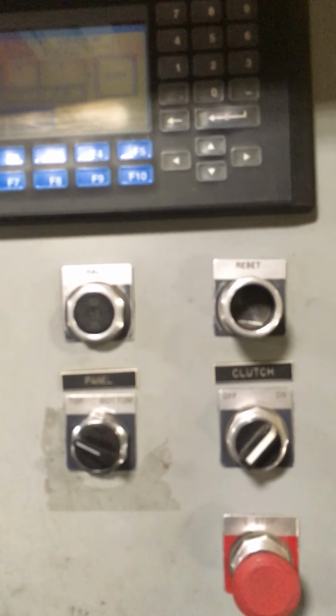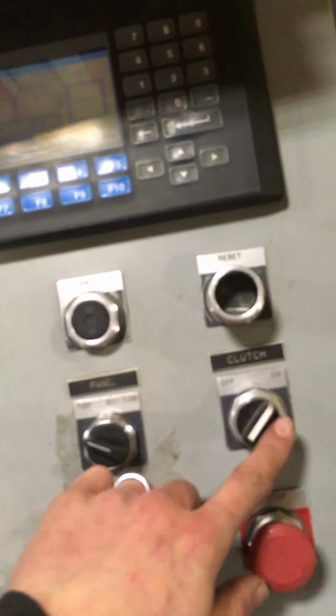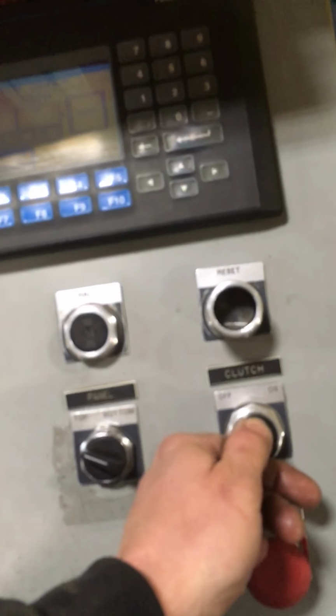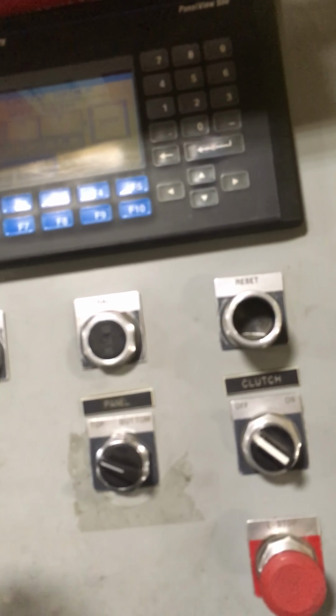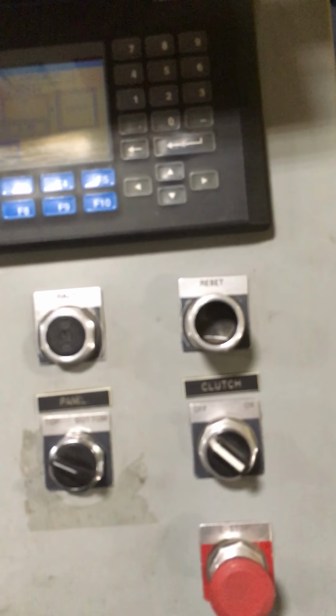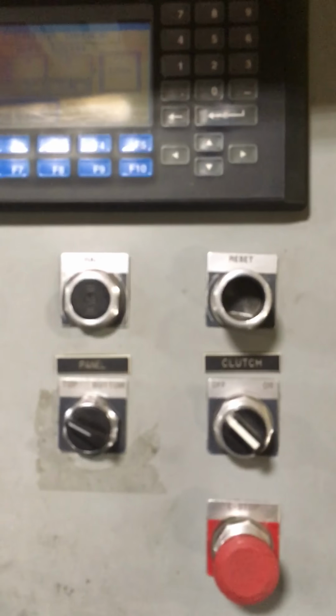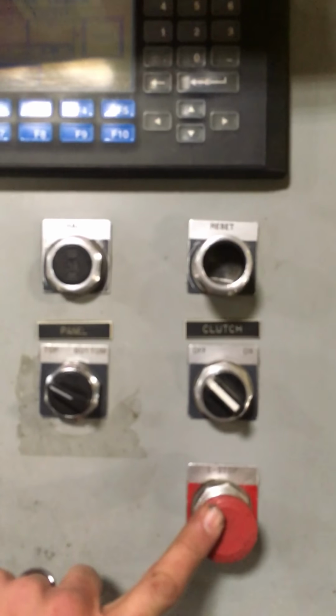If you want to just run the mill, you can have your order running with the start button and then just switch this clutch to off, and that disengages the rollers back at the pre-cut table. So no material will be fed in, the rollers will continue moving, and you can get that one piece out. And then you have an emergency stop there. Once you have your order entered, all you have to do is hit start and everything will activate.